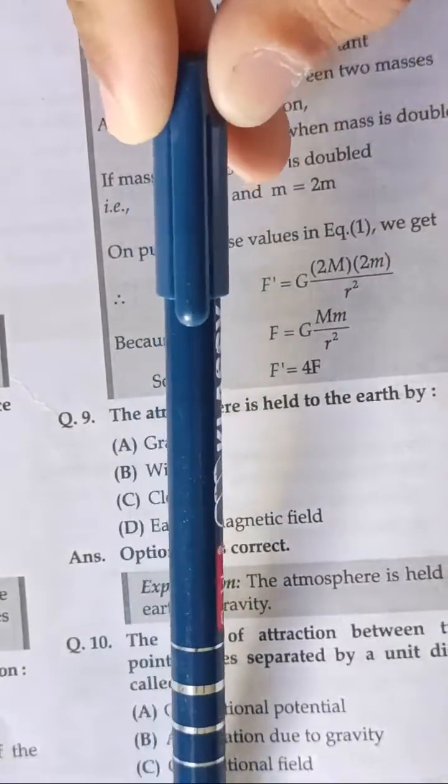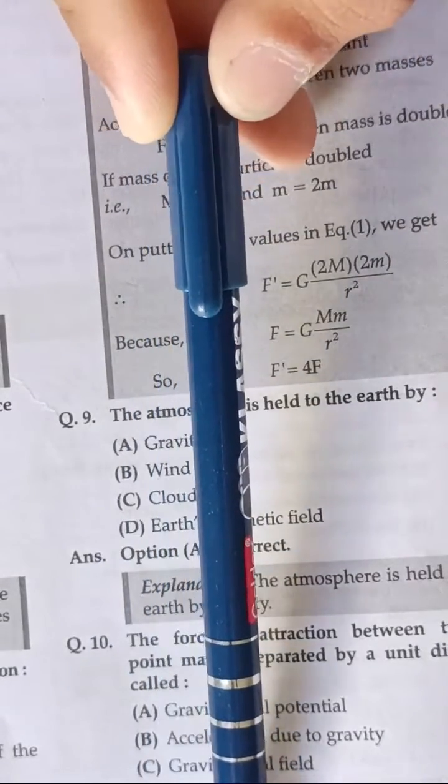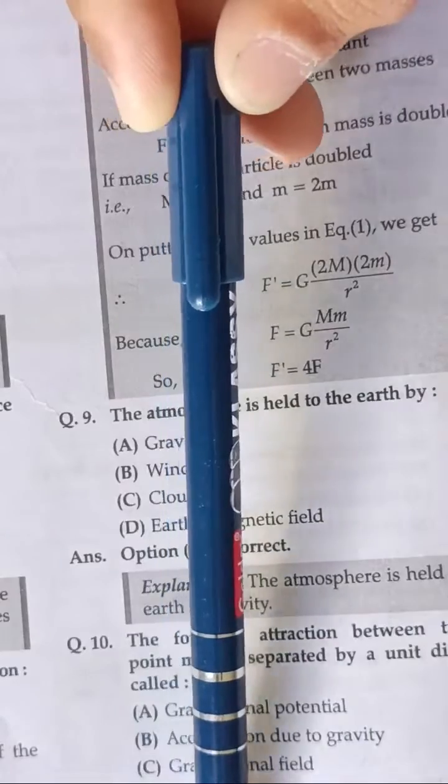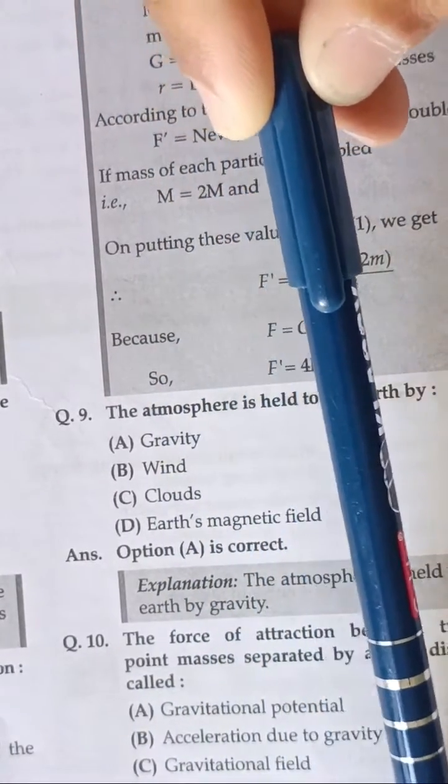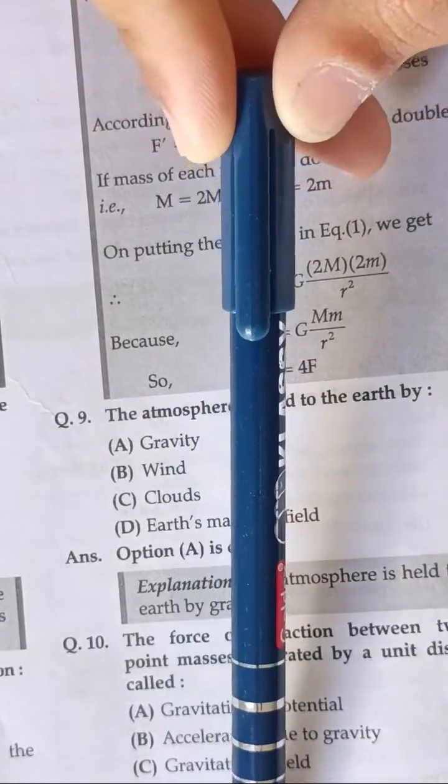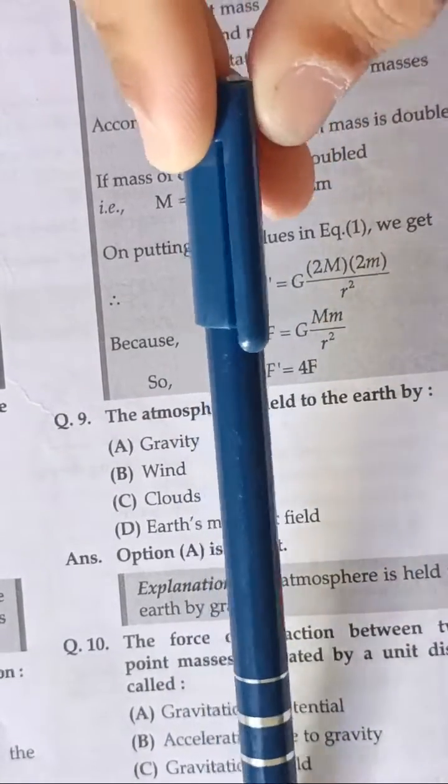Question number 11. The weight of an object at the center of the earth of radius r is? Answer is A, 0.